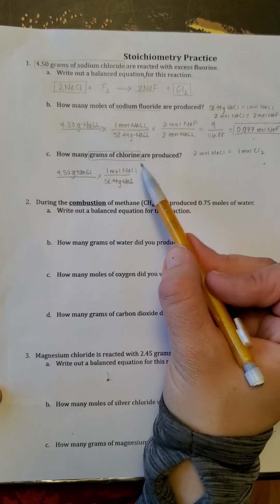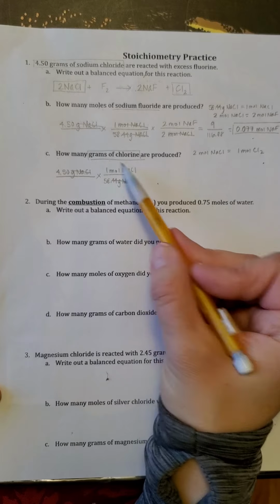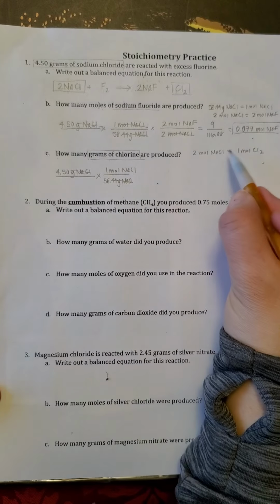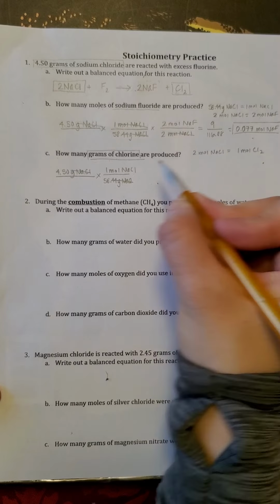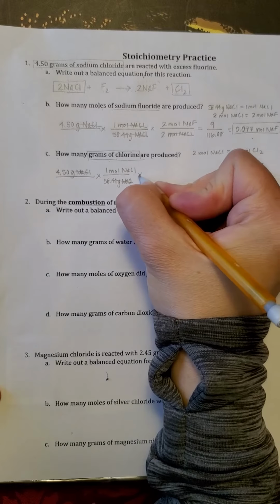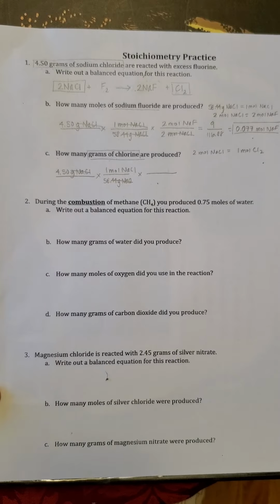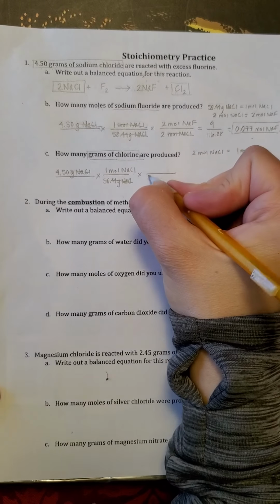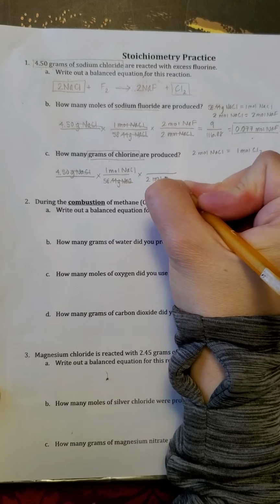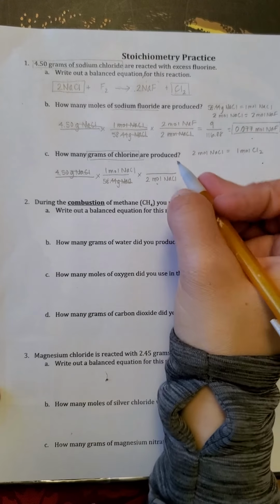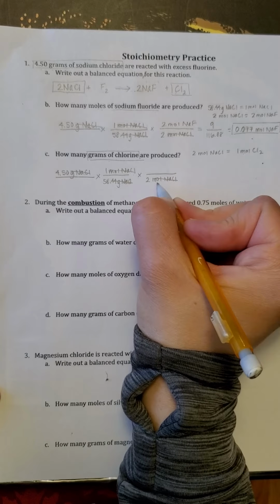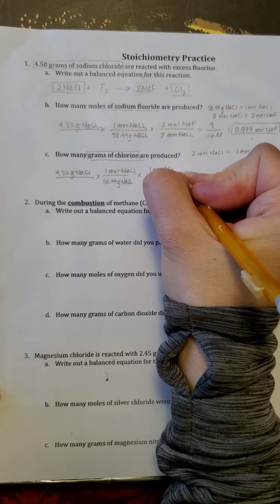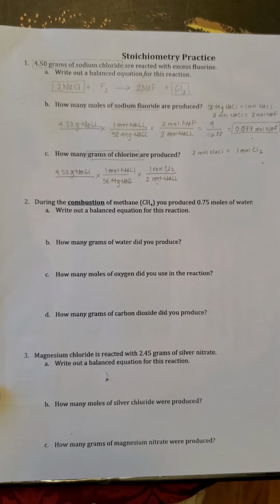Now if I stop the problem, I'd currently be in moles of NaCl. But I don't want moles of NaCl, I want grams of chlorine. The only way I can compare two substances is using that mole ratio, and because I'm in the unit of moles, I'm ready to use the mole ratio in my next step. So I know that 2 moles of NaCl will give me 1 mole of Cl2. I'm going to put the NaCl on the bottom so that my units cancel out, and every 2 moles of NaCl is equivalent to 1 mole of Cl2 in this equation.